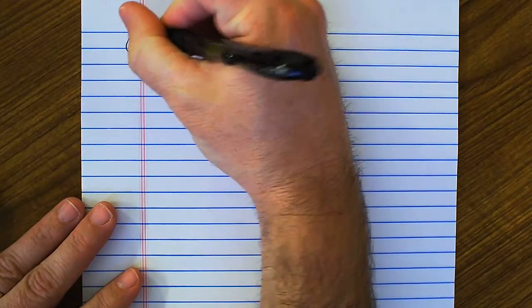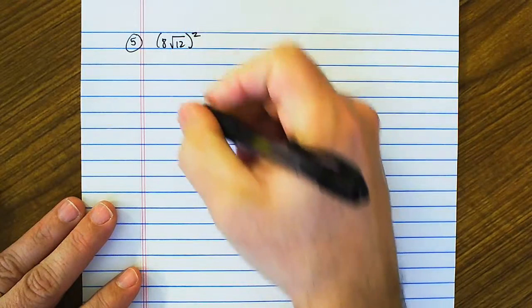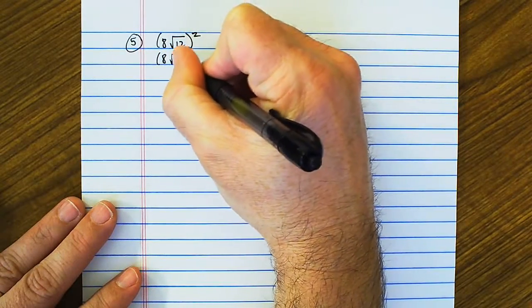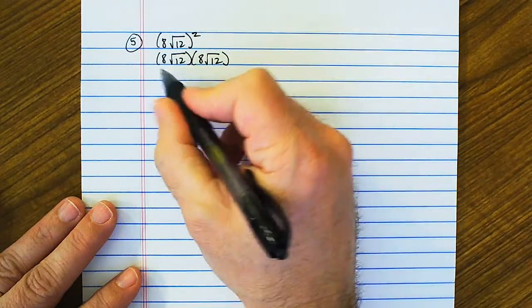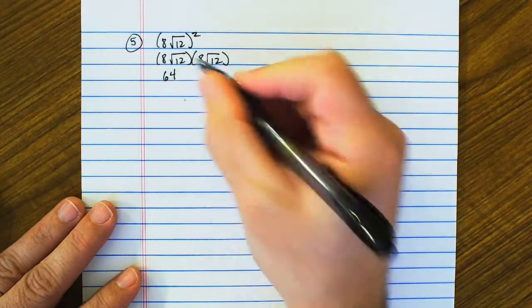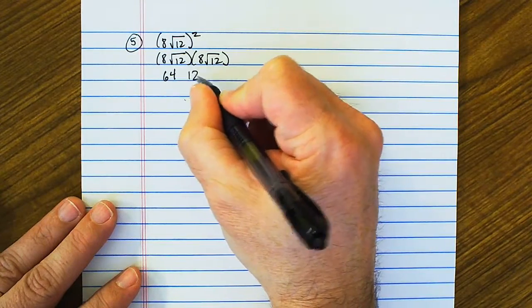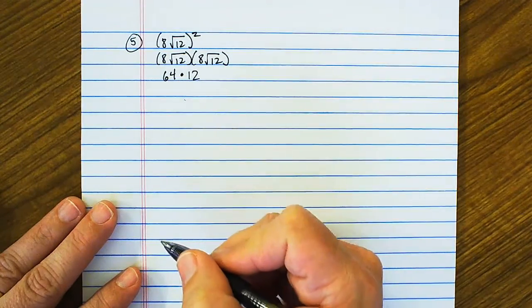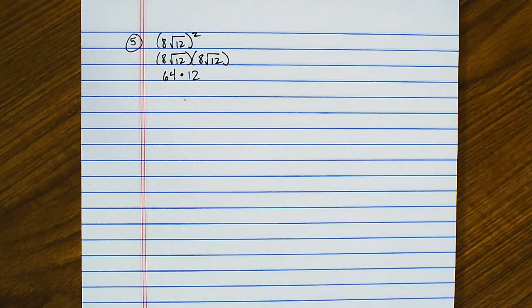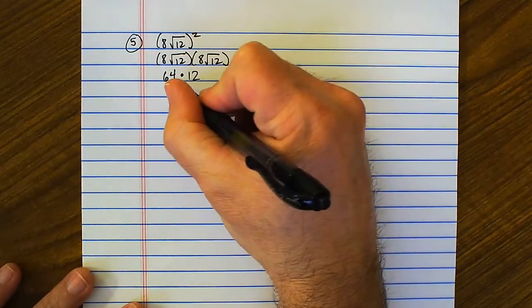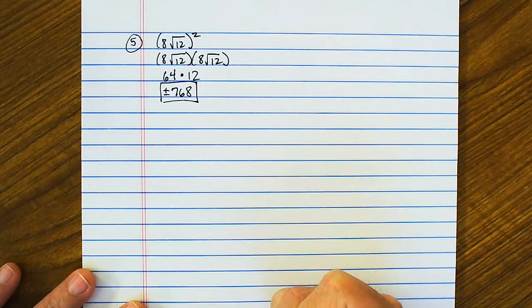Number 5. We have (8 radical 12) squared. That is 8 radical 12 times another 8 radical 12. The little 2 says we have 2 of them. 8 times 8 is 64. Radical 12 times radical 12 is 12. See, some of y'all are putting plus minus signs. Not yet. You're multiplying those. And then 64 times 12, using my calculator here, is 768. Drop the plus minus sign on it.